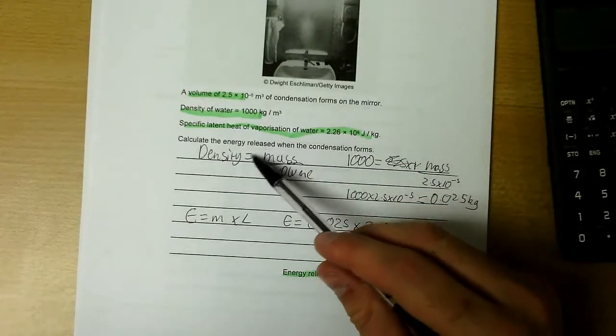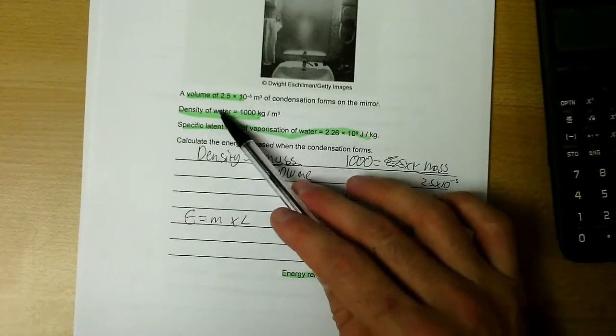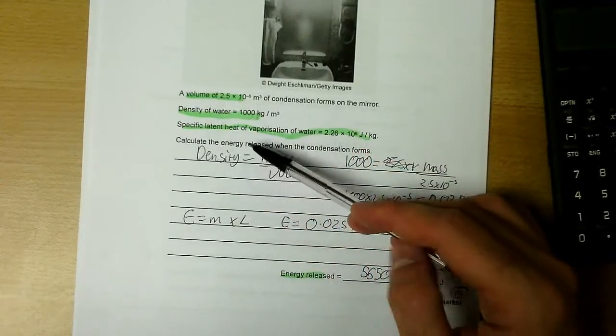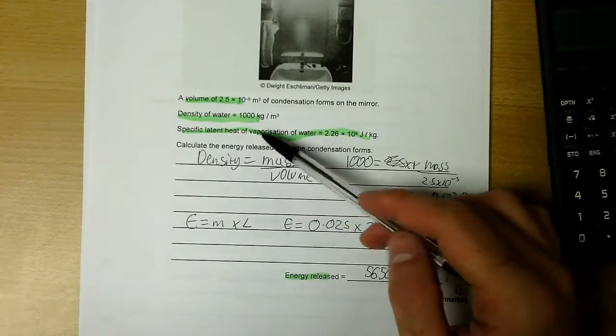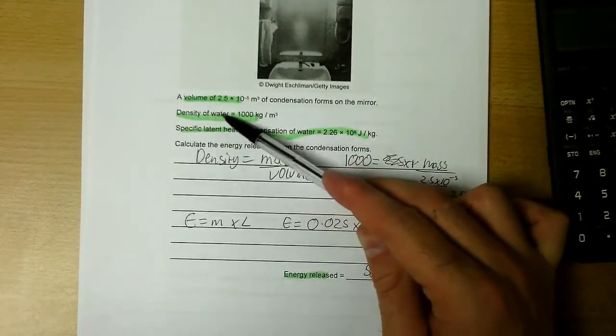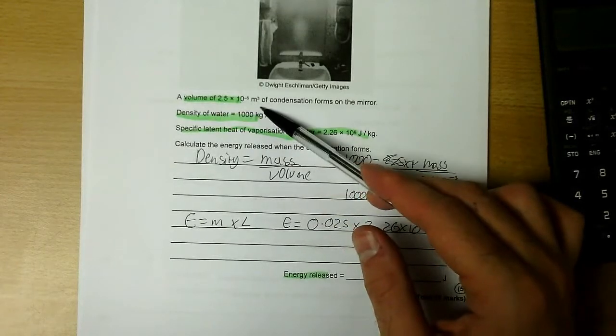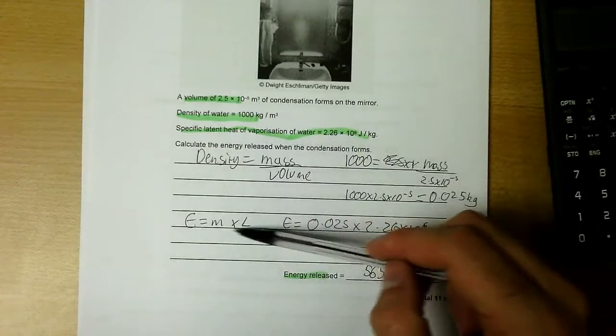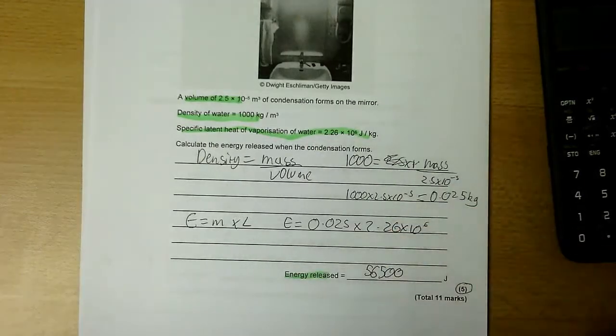But if you just look at it and think, right, I'm going to have to use my density equation because I've got density and volume. Okay, it's all about knowing your equations and being confident with them. If you know your equations like the back of your hand, then you're going to know that you've got density and volume, and you're going to have to work out your mass somewhere. And then if you know your mass and you've got a latent heat, well, just times them together because that's in your equation sheet, and we find your energy.